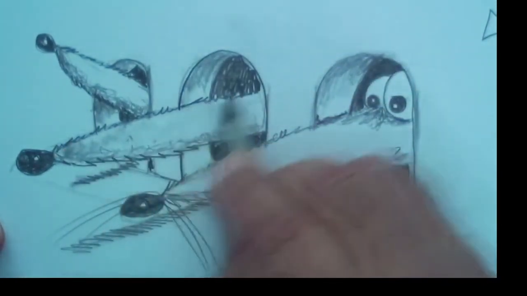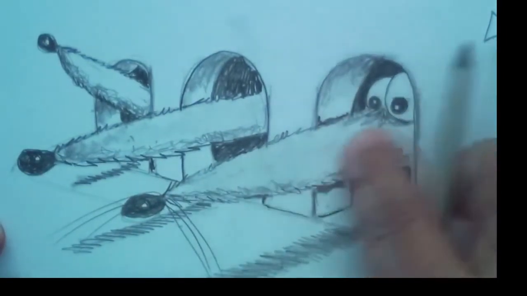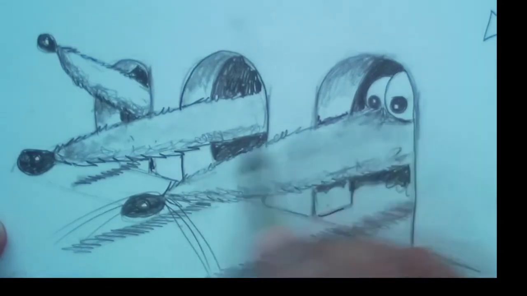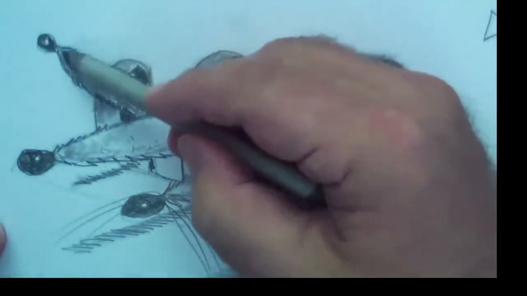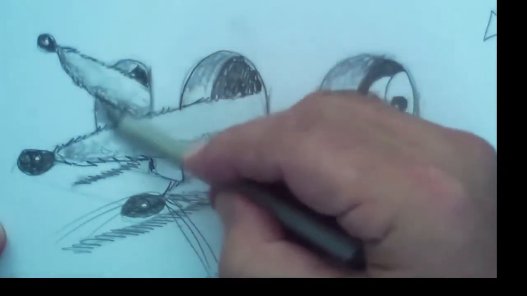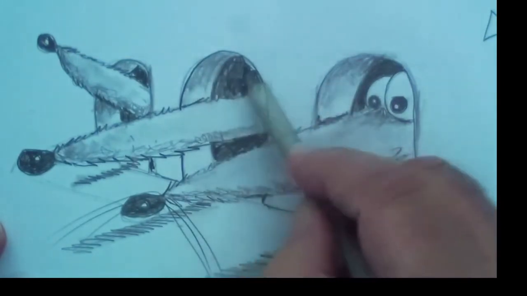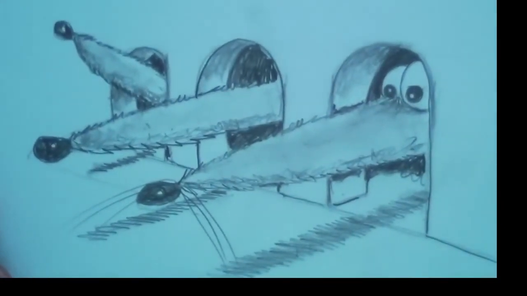You know what? Let's give the whole mouse a tone. Use your finger if you want. Blend it, and we'll give this out. Oh, I like that. I love it. That is so fun. I can't stop, but I need to stop. That is so cool. I love it. All right.